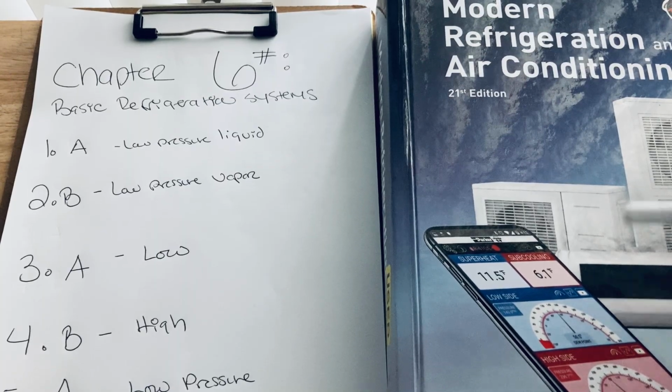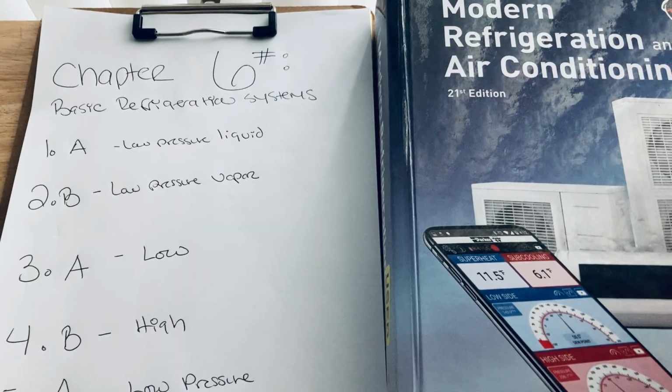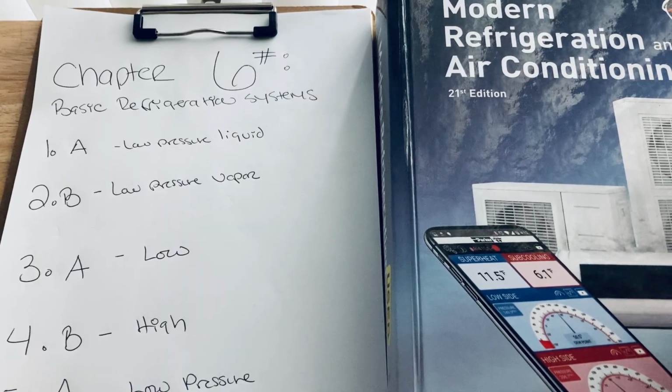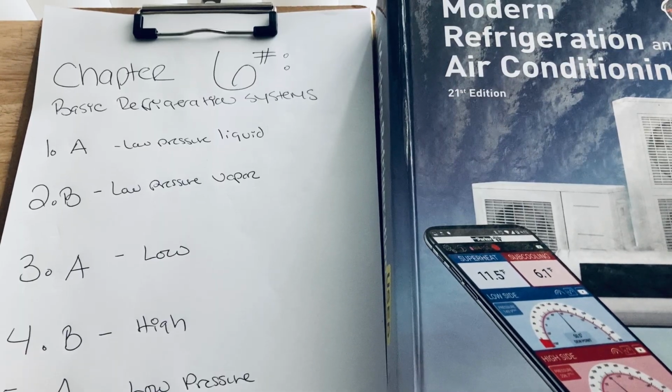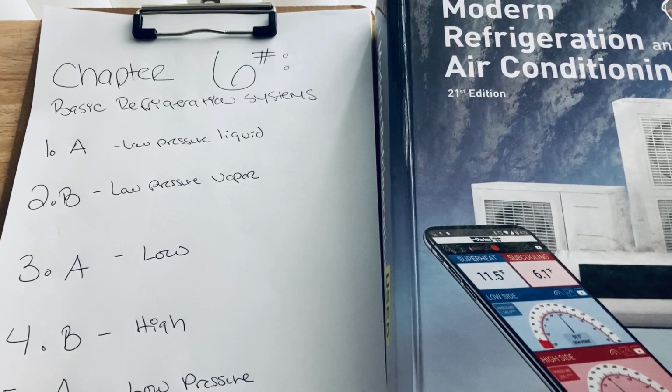Number 9, a condenser that uses a fan to remove heat more quickly is called a blank condenser. That one's on page 90. It's forced air. The reason it's not static, A, is because static and C, natural convection, are the same thing. They're basically just put the same answer, the option there twice. And then water cooled isn't, because it's using water and other forms of tubing. The only one that actually uses a fan on this list is forced air.